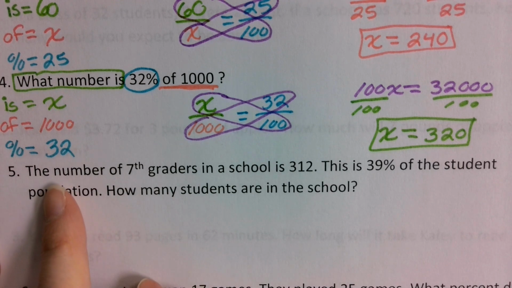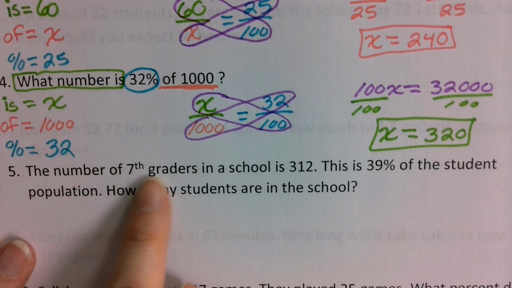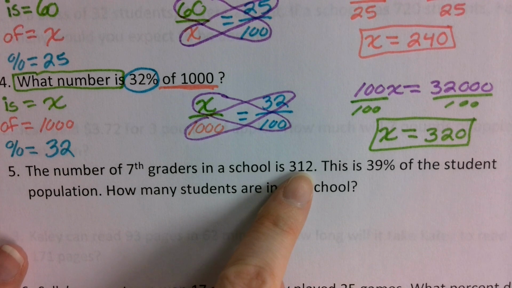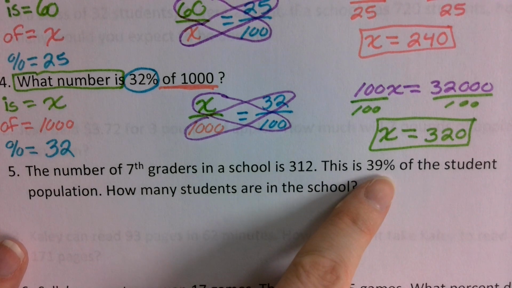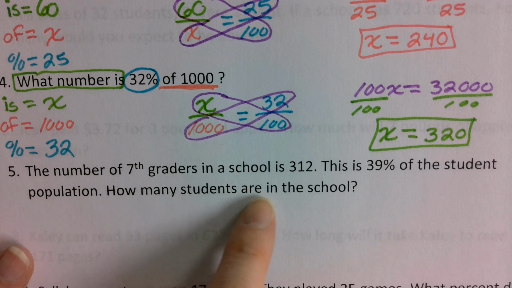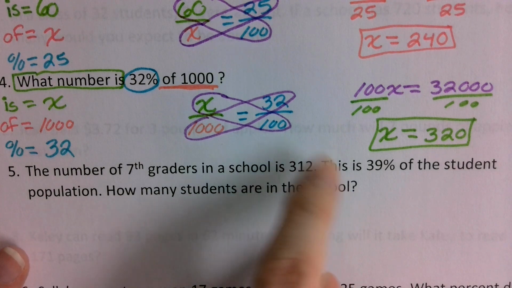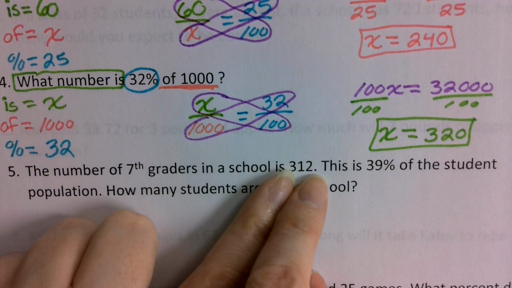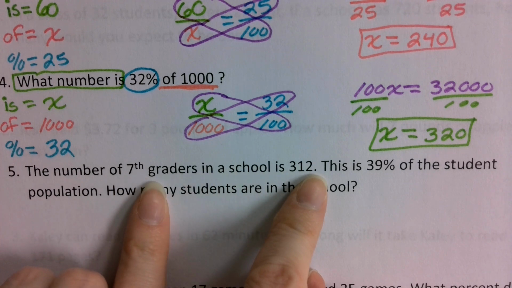Okay, so for example, problem number 5, the number of 7th graders in the school is 312. This is 39% of the student population. So how many students are in the school? So looking back, 312 represents the 7th grade. Is that part of the school or the entire school?